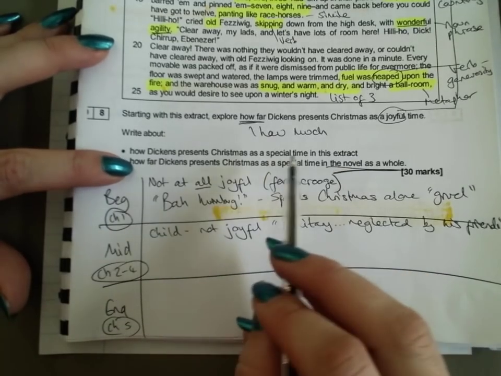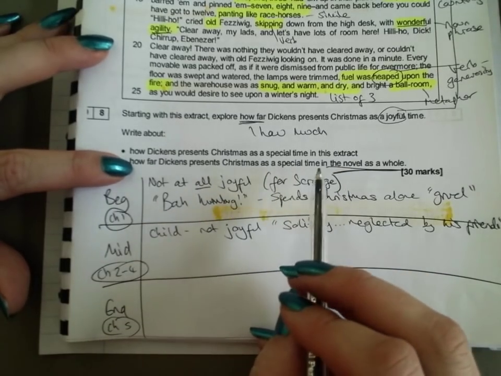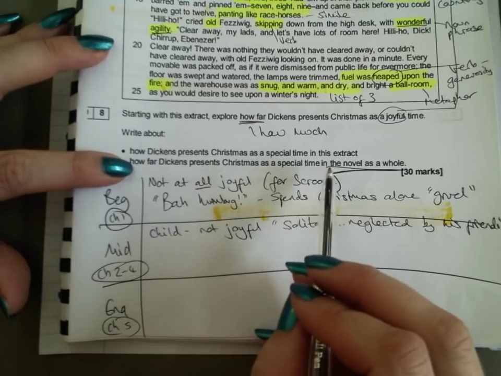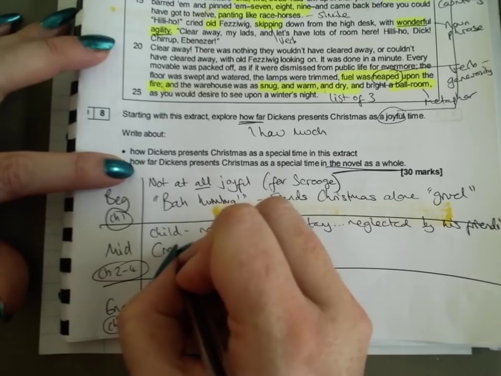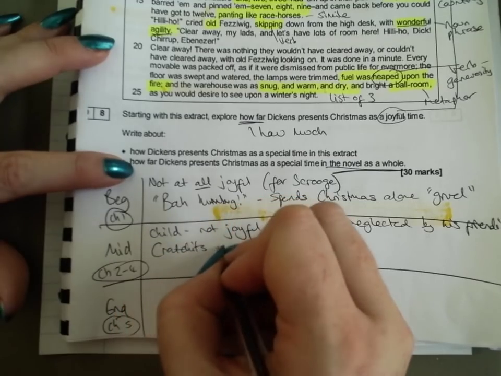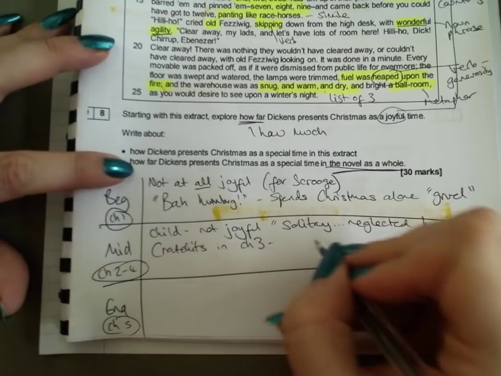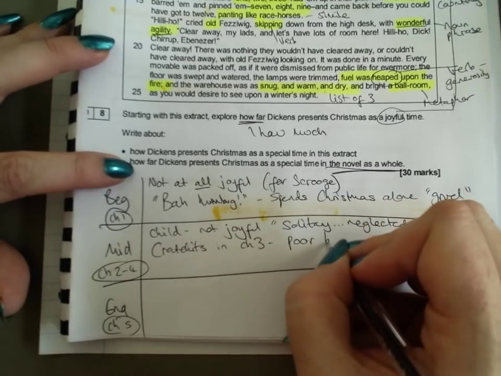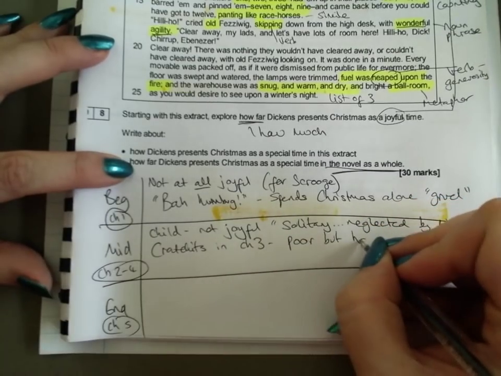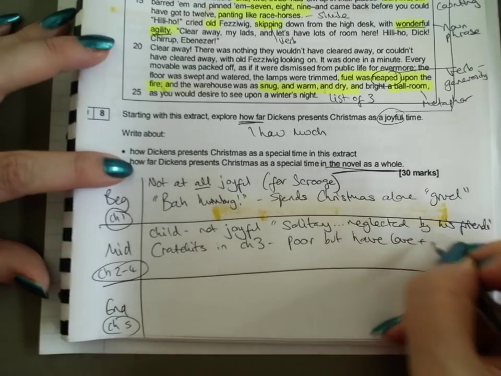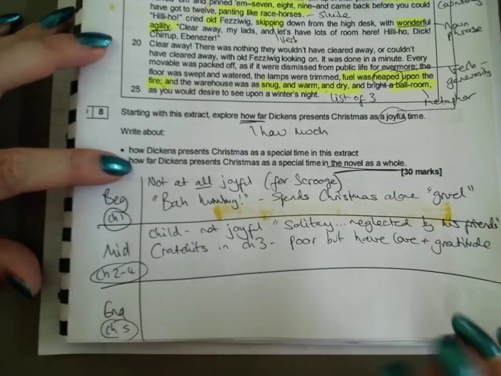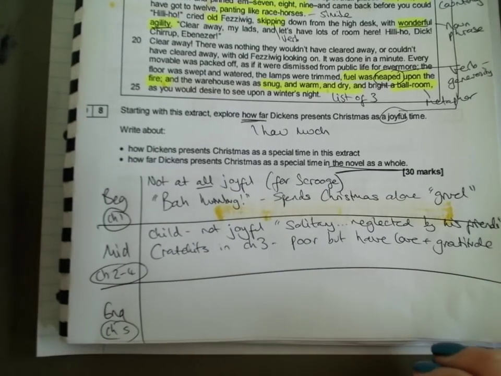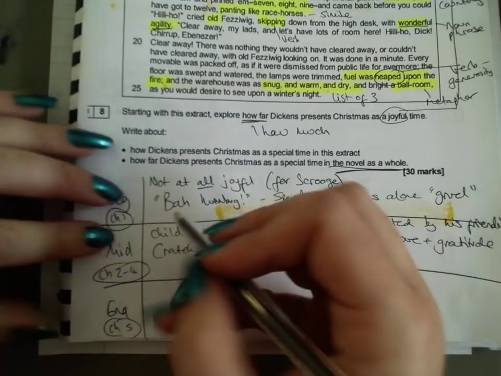Now, I've so far been talking about Scrooge, but make sure that this isn't just about him, it's the novel as a whole. So I know, for example, that the Cratchits in chapter 3, they are poor, but they have love and gratitude for what they've got, even though their Christmas dinner is quite small, and they still are appreciative of what they've got.